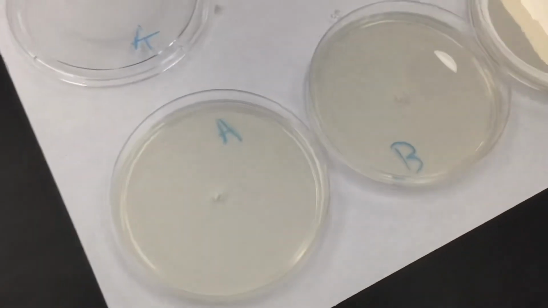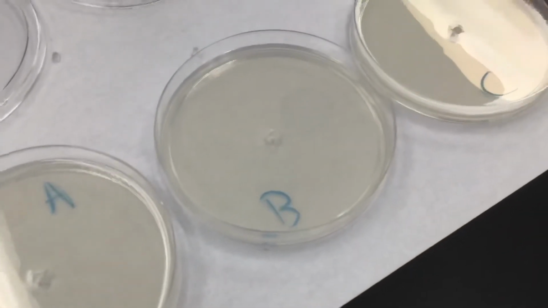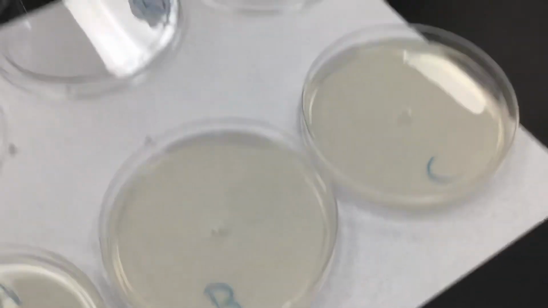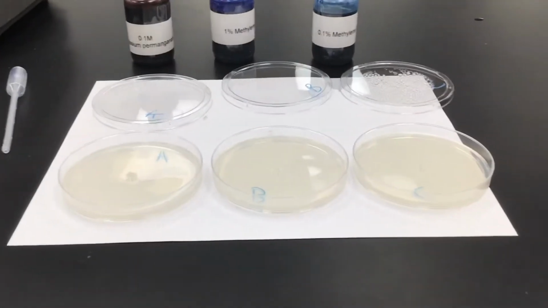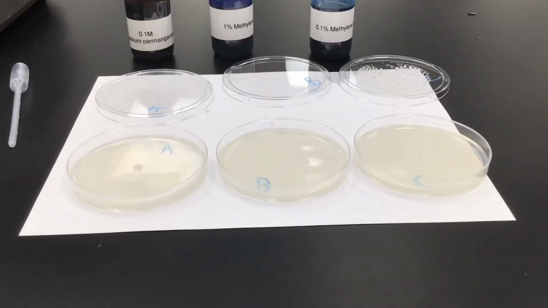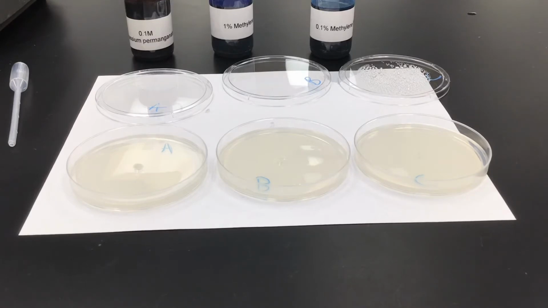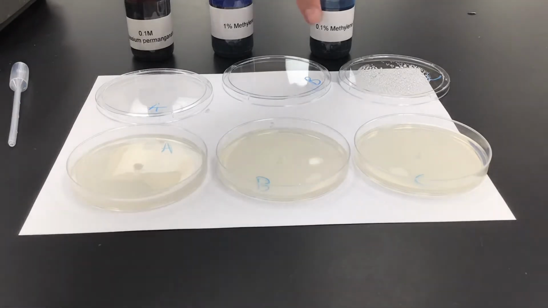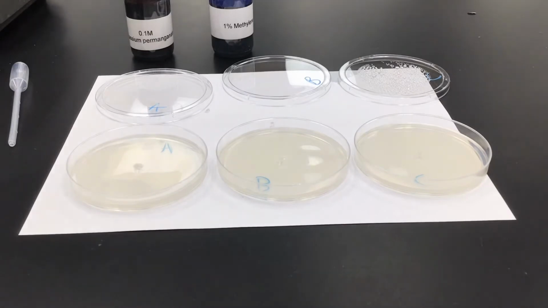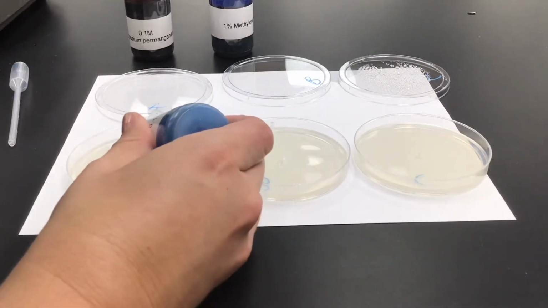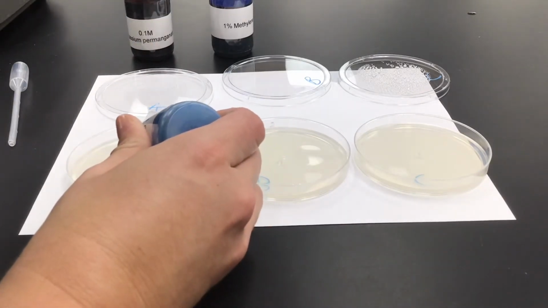Now we have little holes dug into the agar that we're going to fill with a different dye. So in dish A, we're going to fill the well with 0.1% methylene blue. Put it right in that little hole.